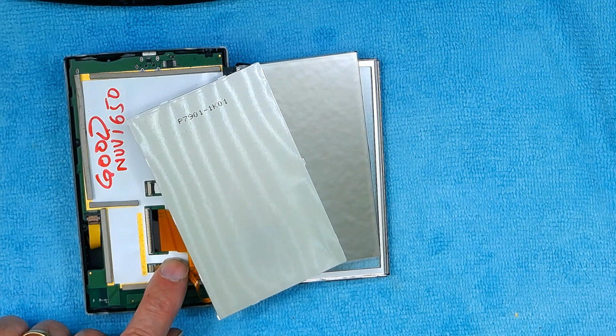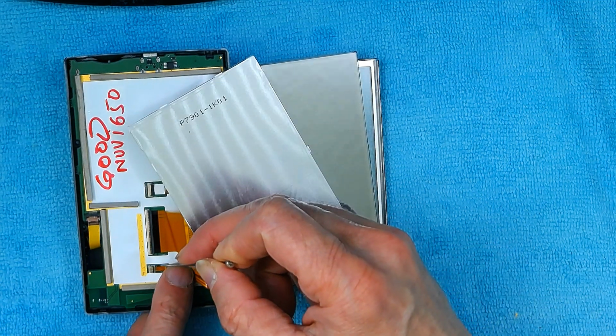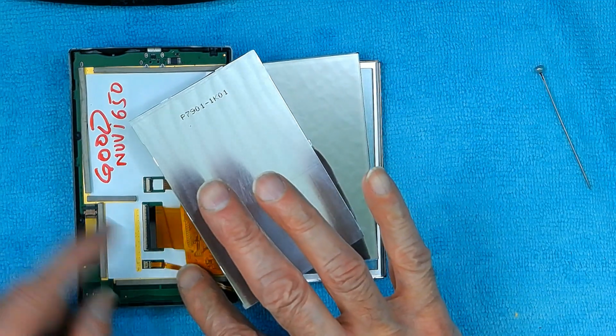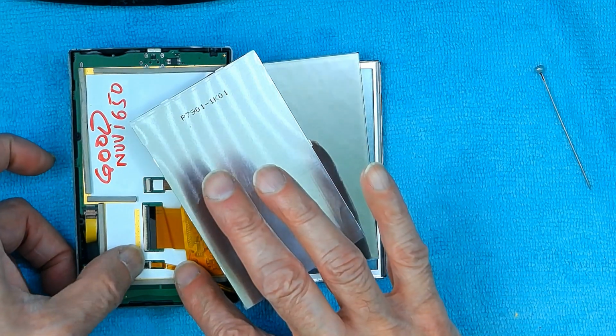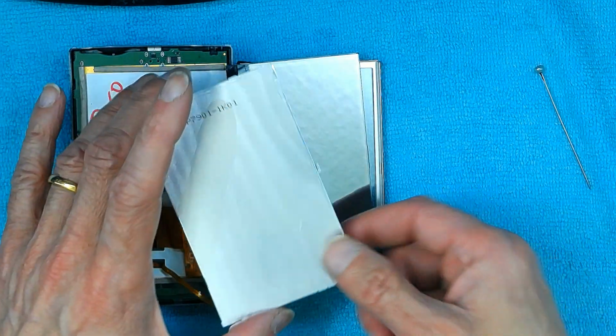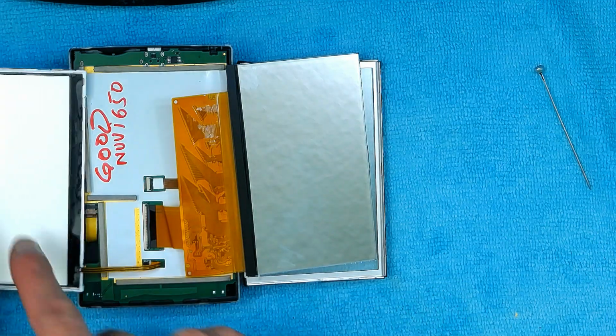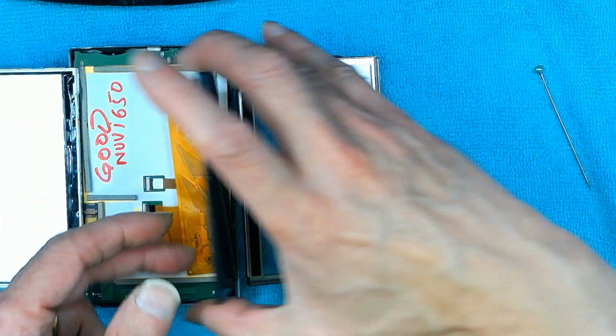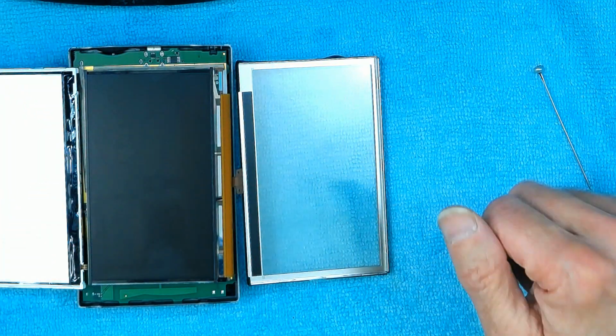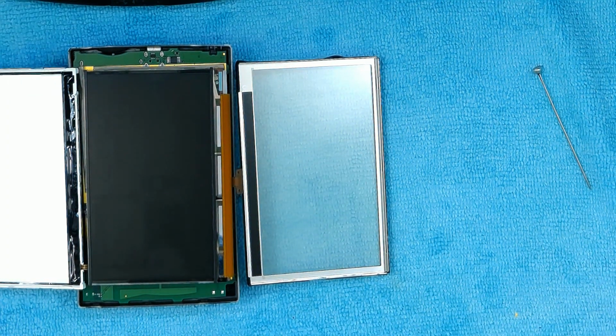Now this is a defective GPS which I have taken apart. Normally I don't get it out like that. Okay, so everything is plugged in. This is my illumination, this is my image creation, and this is my touch screen. Now let's plug the puppy in and see what happens.